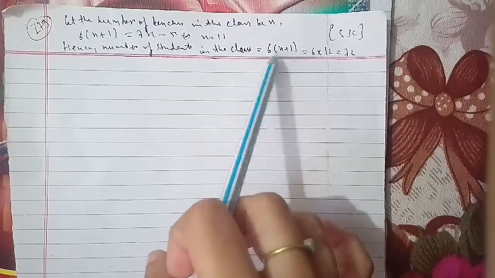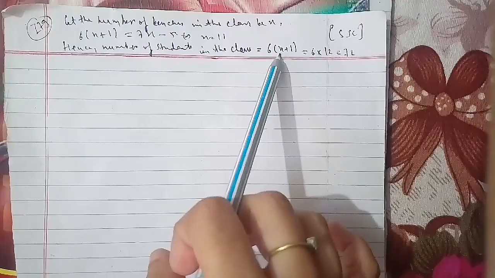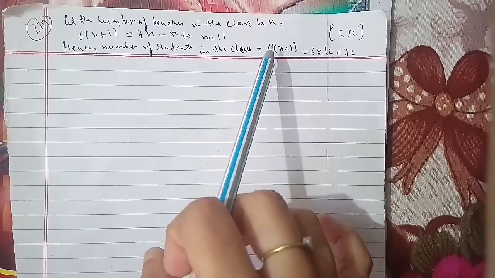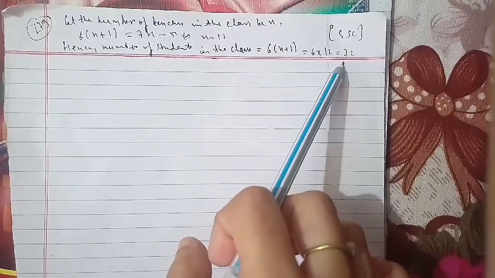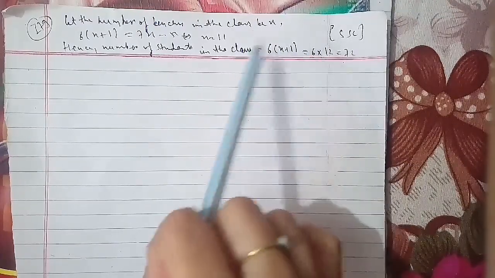With x equal to 11, that is 6 multiplied by 12, which equals 72. The number of students in the class is 72.